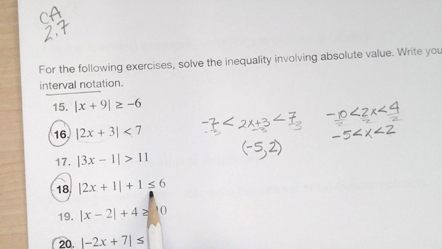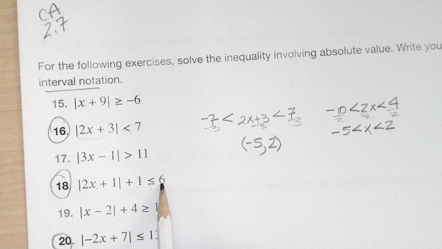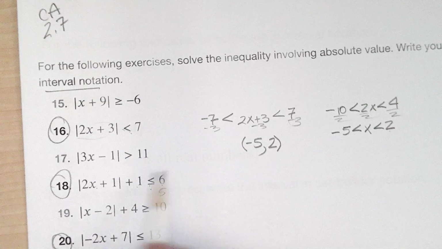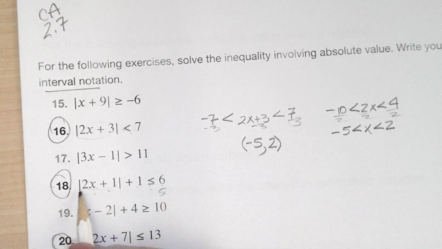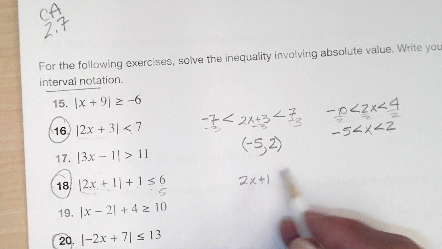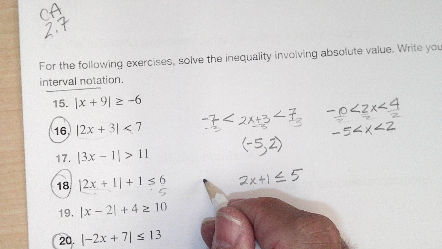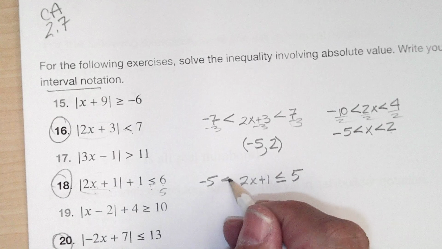This one, first thing I'll do is subtract 1. So this would be 5, and this would have to be less than or equal to 5. So this has to be between 5 and -5.